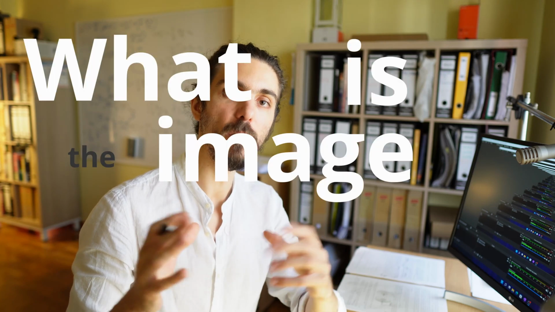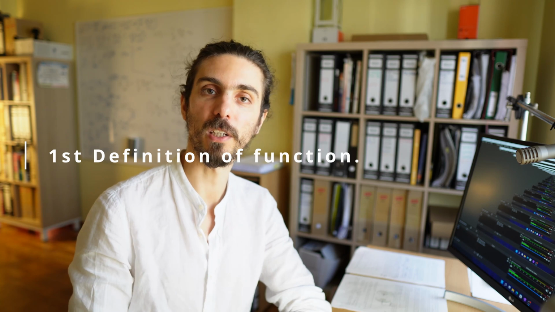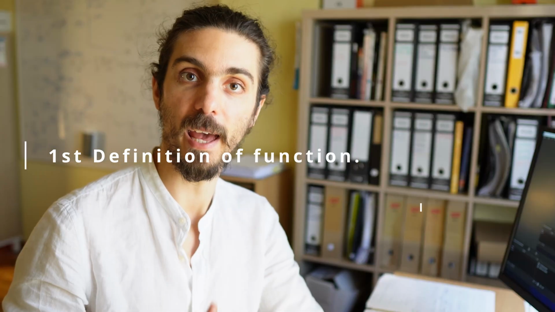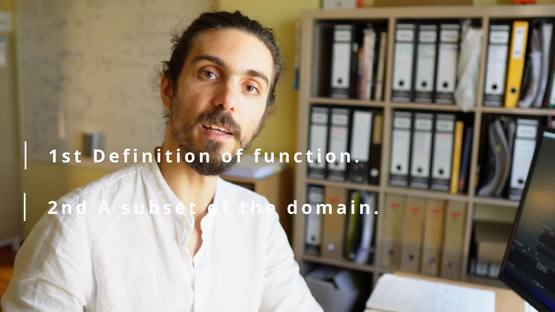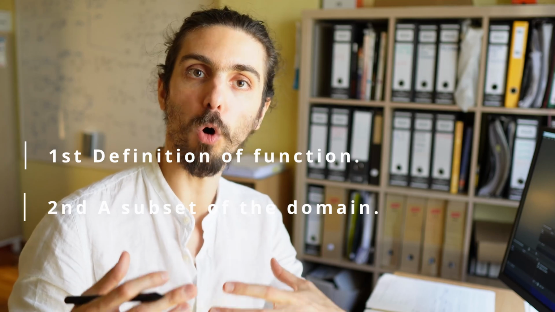What is the image of a set? To understand it, we start with the two key ingredients. First is the definitional function that we saw previously, and the second ingredient is a subset of the domain of that function. So let's see an example.